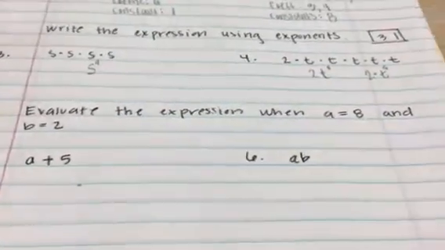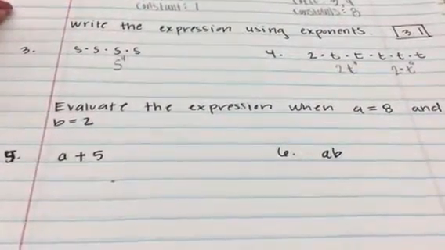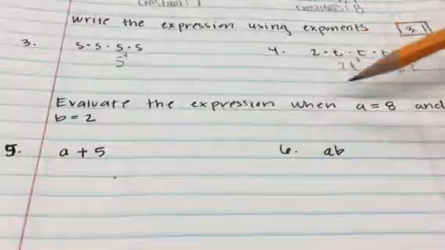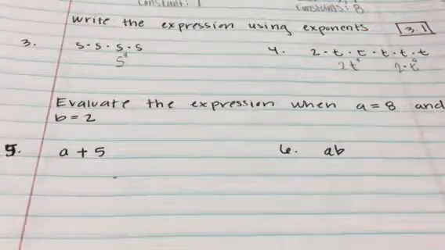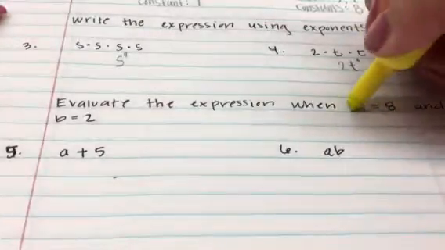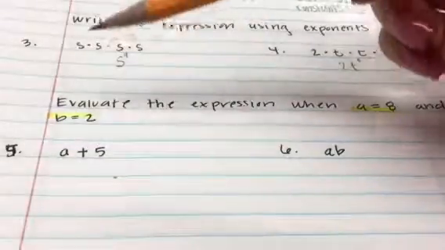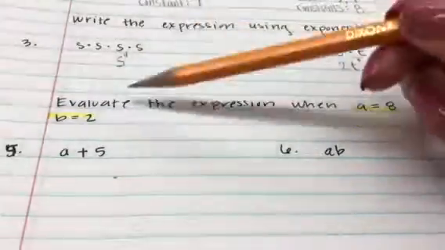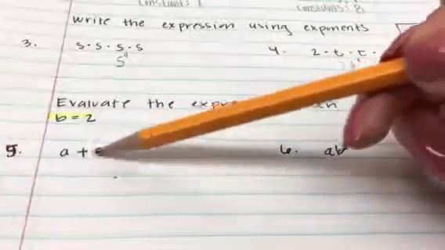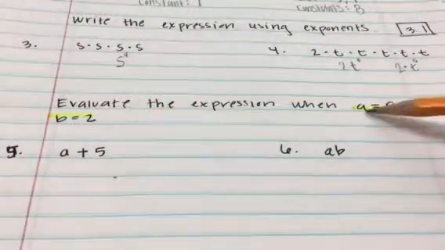And then moving on to number 5 and 6. The directions for 5 and 6 are evaluate the expression when a equals 8 and b equals 2. So we have 2 values, a equals 8 and b equals 2. And we're given this expression a plus 5, and we have to solve for it. So since we have to evaluate, that means that you have to solve. So you have a plus 5, but you're told that a equals 8. So in order to find this value, you have to go ahead and plug in. So it's 8 plus 5, and if you sum that, that'll give you 13.